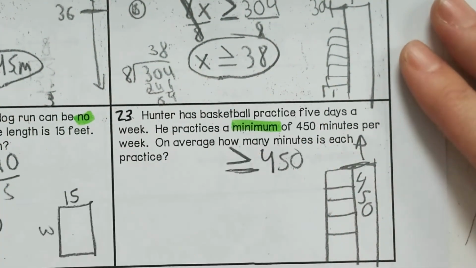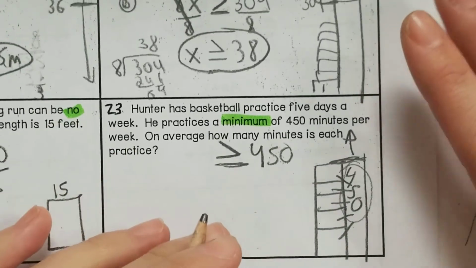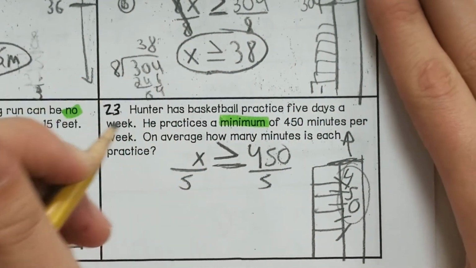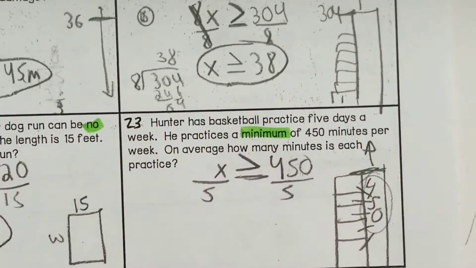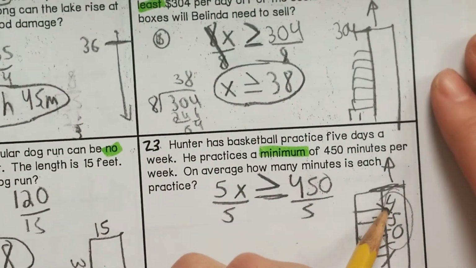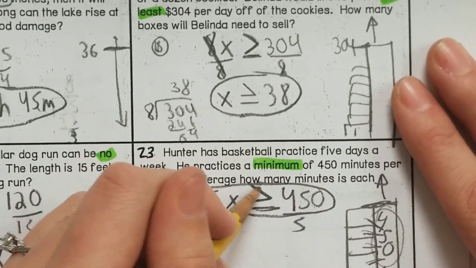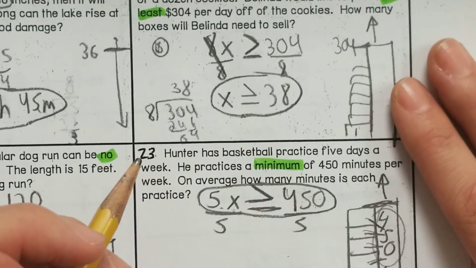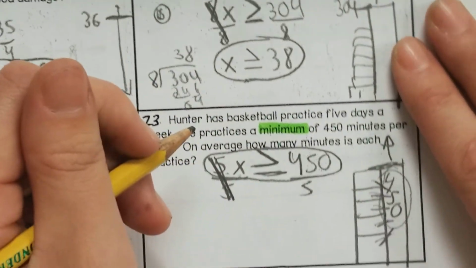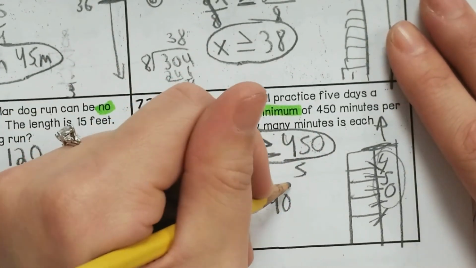I know that he practices 5 days a week, and so what we're doing is dividing 450 into 5 equal groups. So here's where it gets kind of weird. You know you're dividing it into equal groups, so you need to divide by 5. However, when you have to do inequalities, we have to try to do the opposite of what it's telling us to do. Because we know we need to divide, we should be doing 5x, 5 times x is greater than or equal to 450. That way we can do the opposite of multiplying by 5, which is dividing by 5. And then doing whatever 450 divided by 5 is, which is 90.